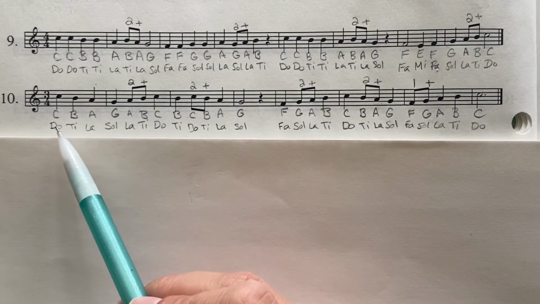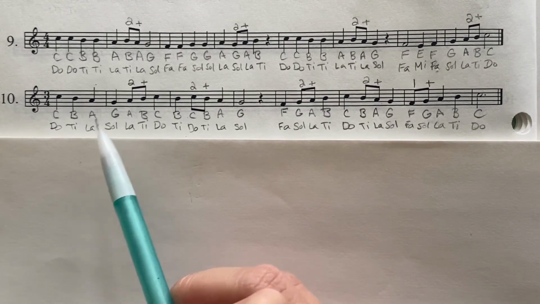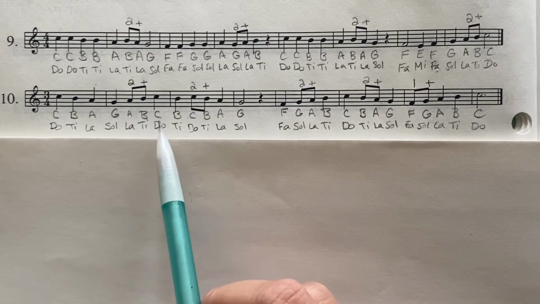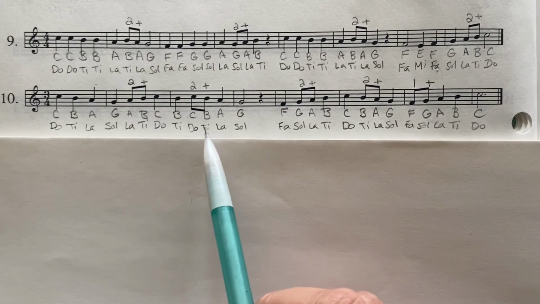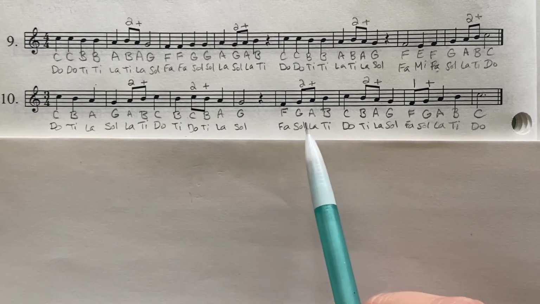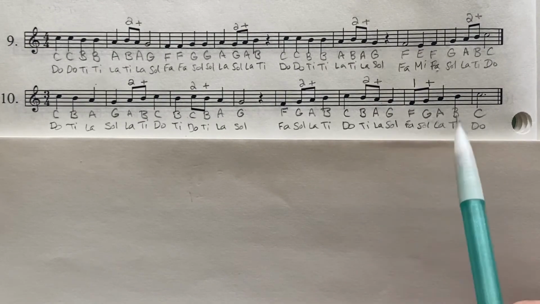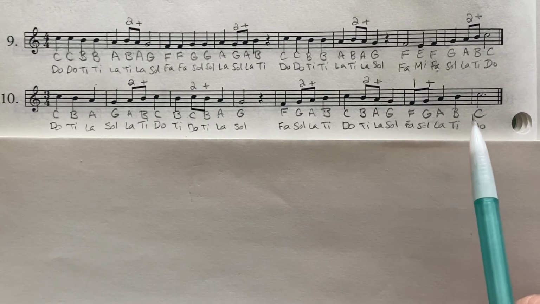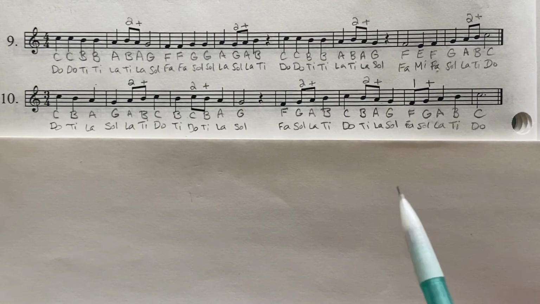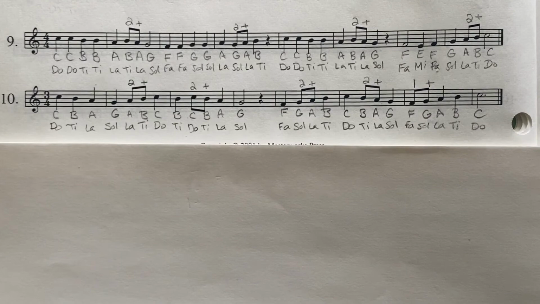So we'll go 1, 2, 3, ready, and go. So do, ti, la, sol, la, ti, do, ti, la, sol, fa, sol, la, ti, do, ti, la, sol, fa, sol, la, ti, do. And then we hold that out for 3 beats. So do, okay?